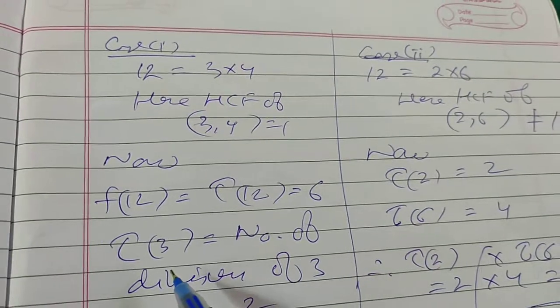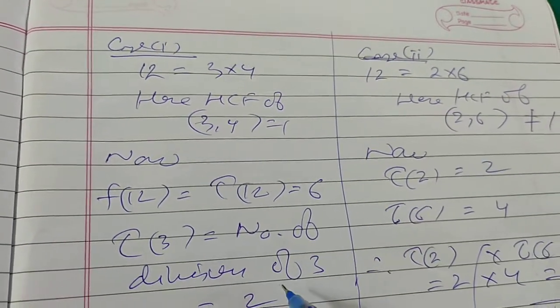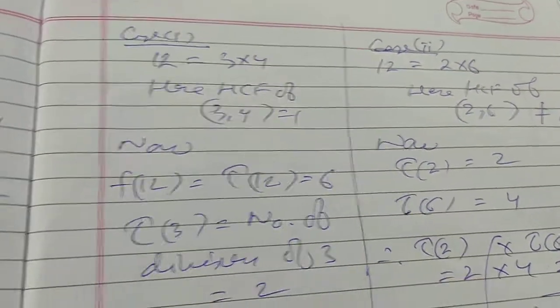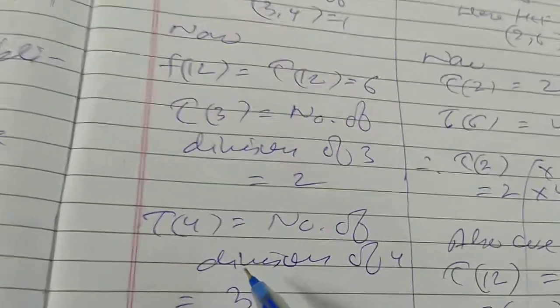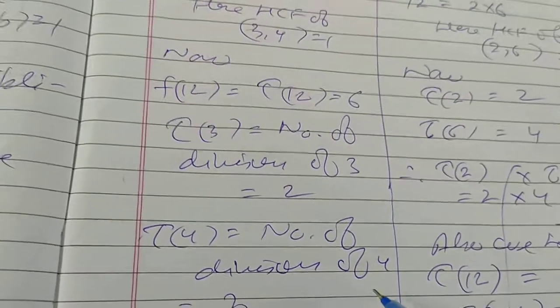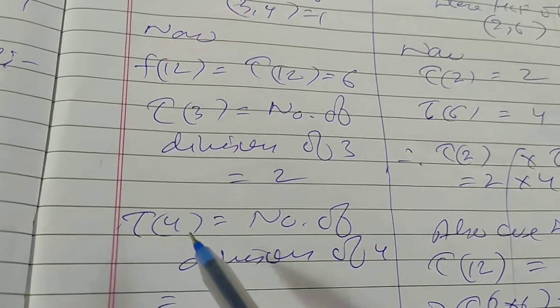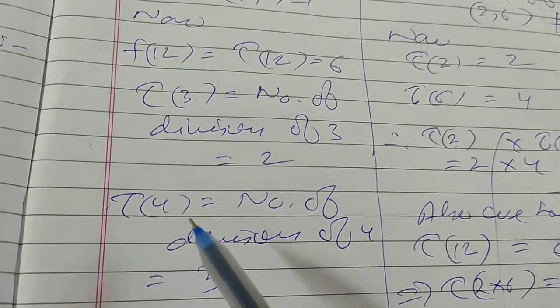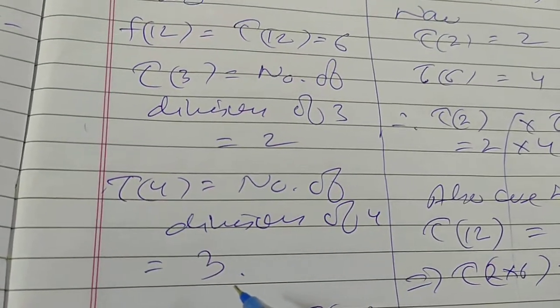Then let us find tau of 3. What is tau of 3? Number of divisors of 3. So how many are there? There are only 2, that is 1 and 3. So tau of 3 will be 2. Then tau of 4, number of divisors of 4. So how many positive integers can divide 4? They are 1, then 2 and 4. So total will be 3. So tau of 4 is 3.